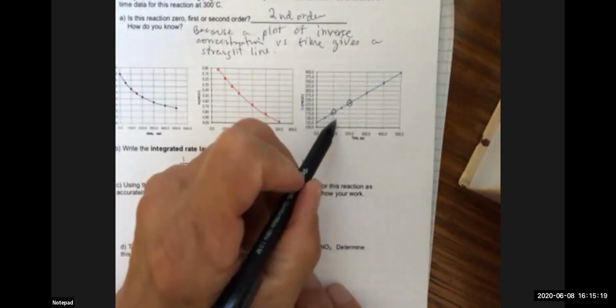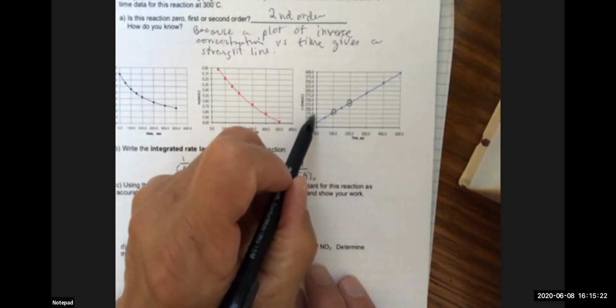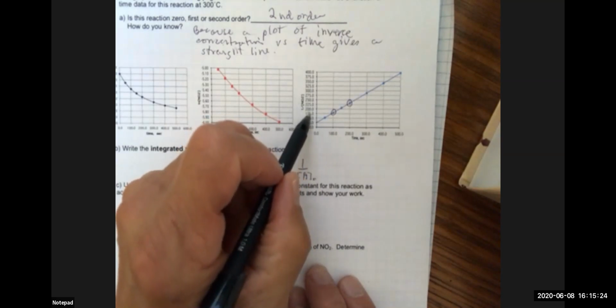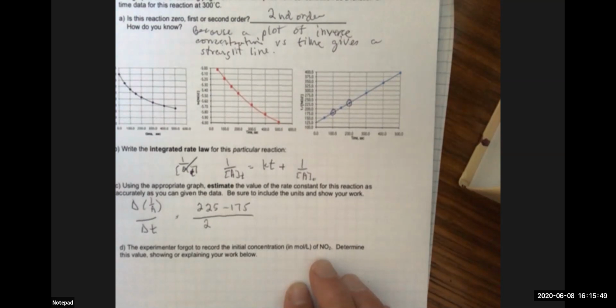The rise is 225 minus 175, divided by 200 minus 100, that's the time. So this is the delta of 1 over A divided by the delta of T, the rise over the run.